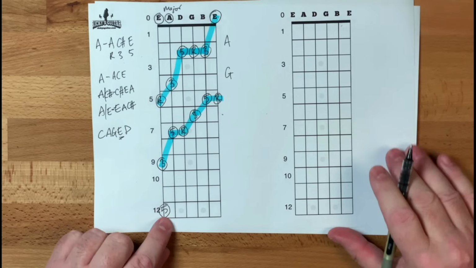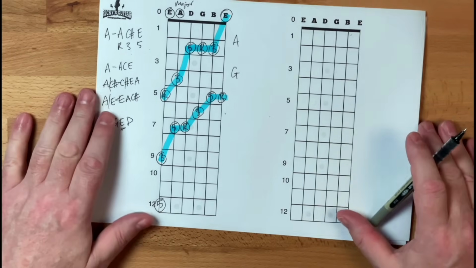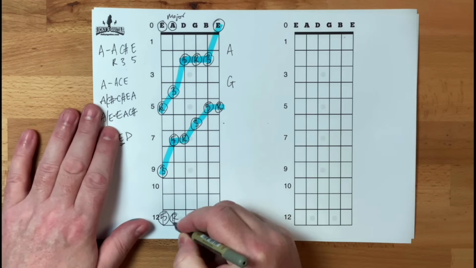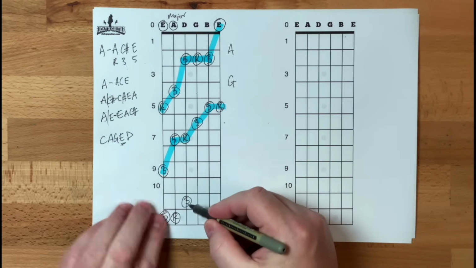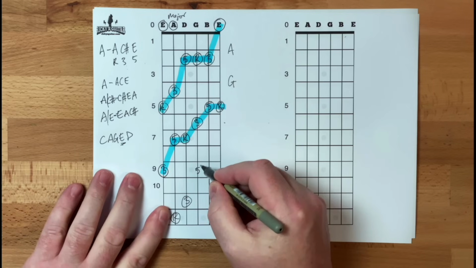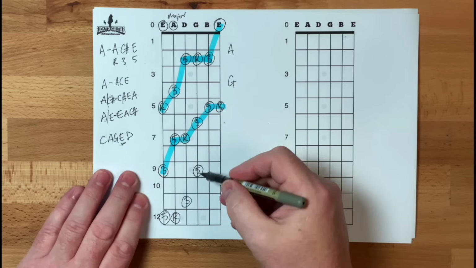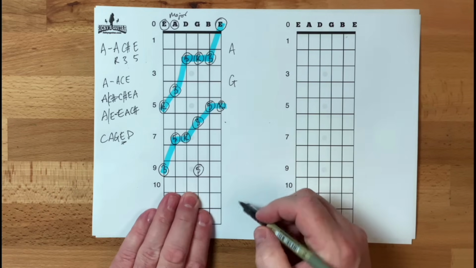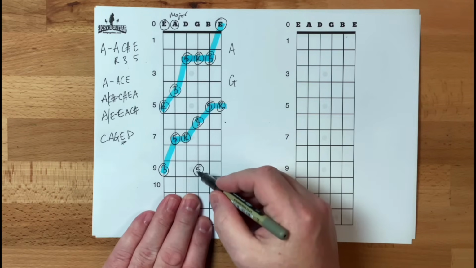And because I know where my fifth lives there, I can say to myself, that's going to go 5R3. 5R3. And then what happens is, let's get rid of that, it goes root, third, and it's going to go fifth just here. Because it's got here on this fifth, if I just get rid of that for a minute, this here, 5R3.